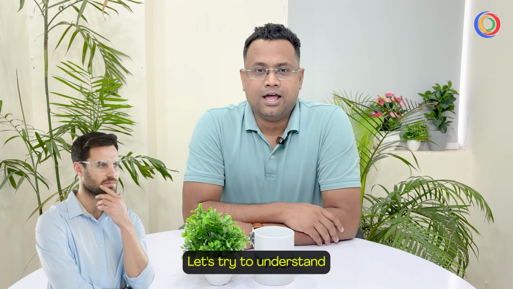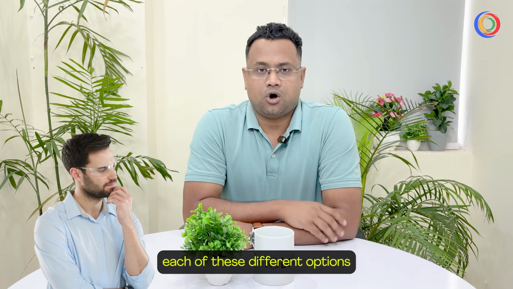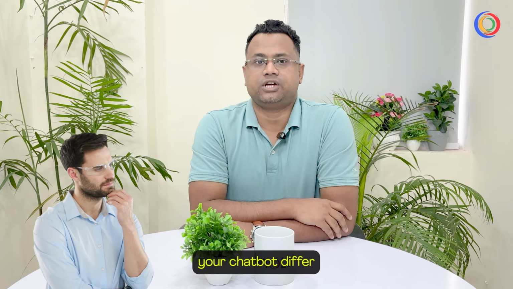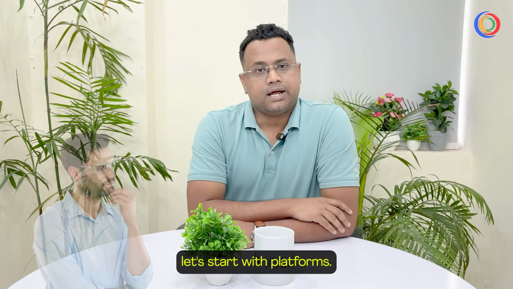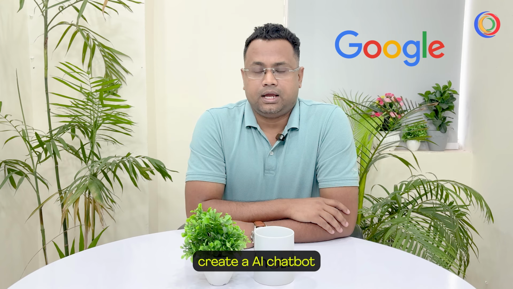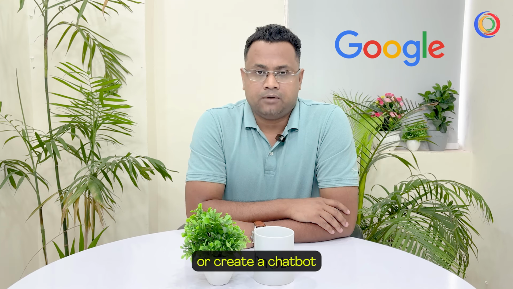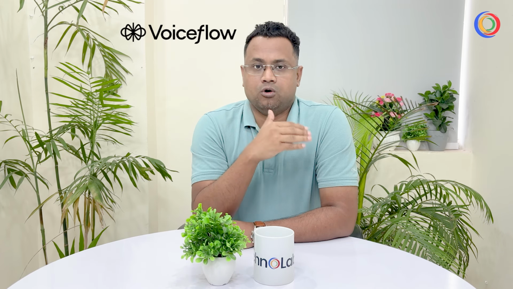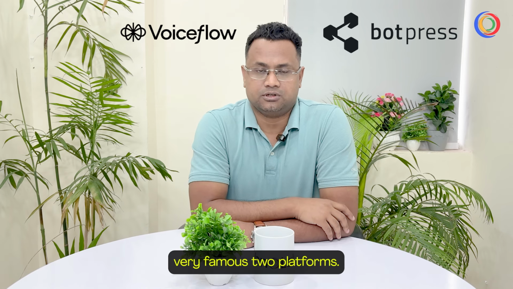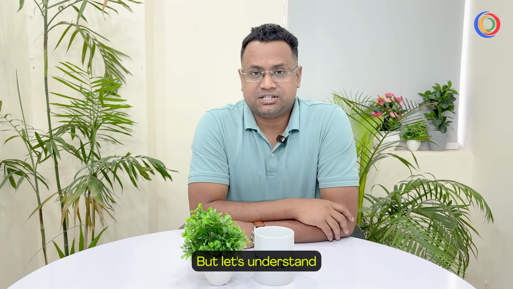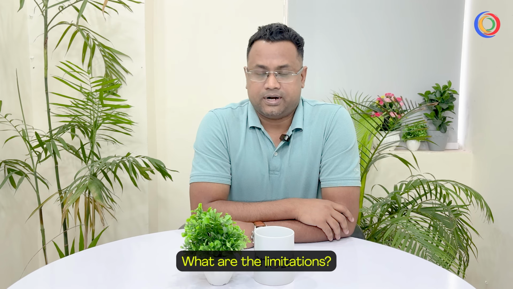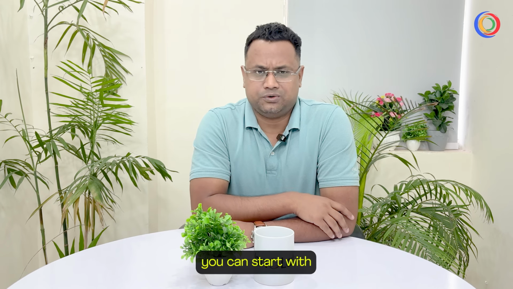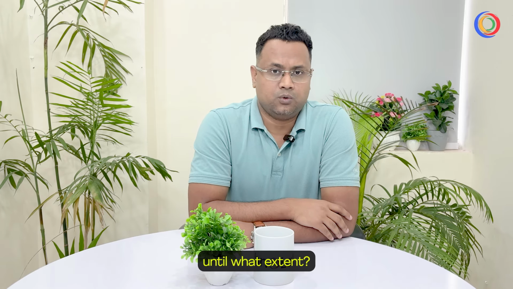Let's try to understand how exactly each of these different options through which you can create your chatbot differ. Let's start with platforms. If you simply Google "create an AI chatbot" or "create a chatbot," you might end up with platforms like Voiceflow and Botpress. These are two very famous platforms. They're pretty good, but let's understand what they can do for you, what the limitations are, and how they can help you, given you can start with them at $20 or $30 a month.